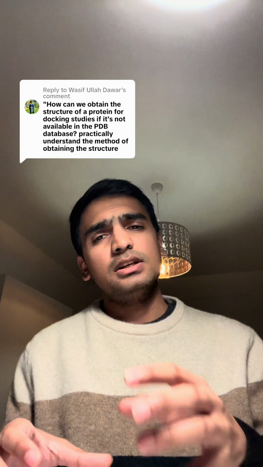Number one is the traditional method, which is homology modeling. What you do is you just take your protein sequence, which does not have a protein structure already available, and then you try to figure out some common or homolog structures that are available. So for example, you are working on human BRCA1 gene and imagine that it does not have a structure available on PDB or some other database.